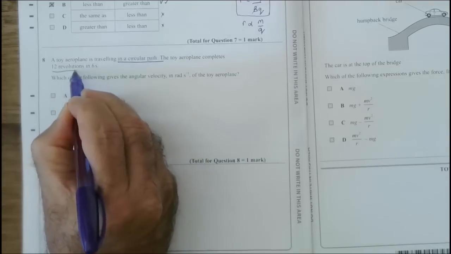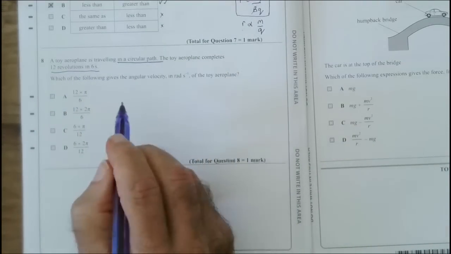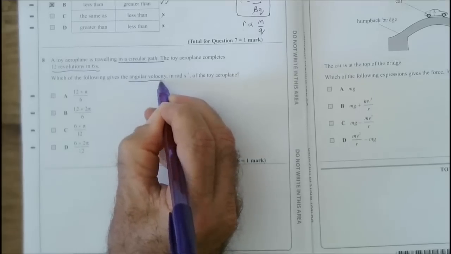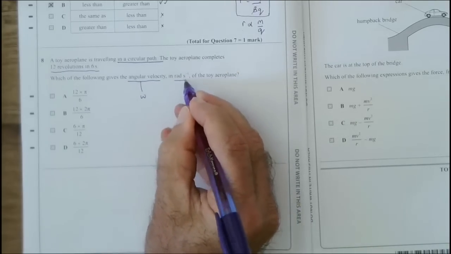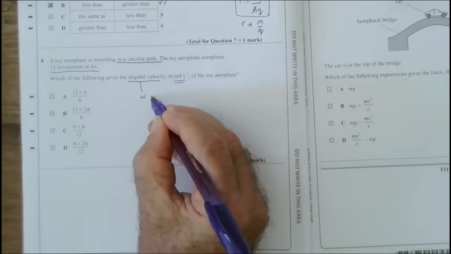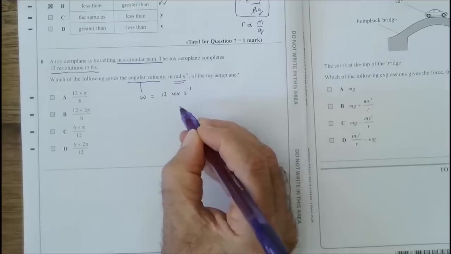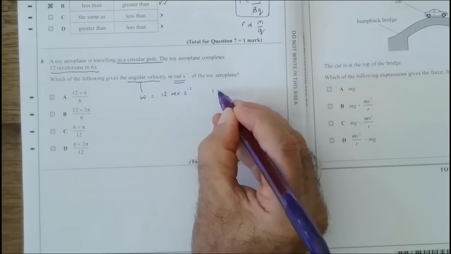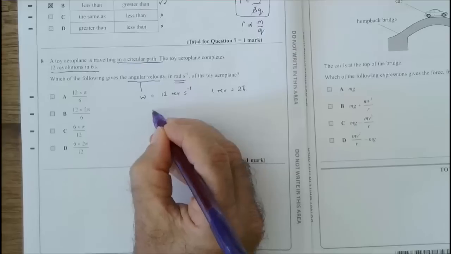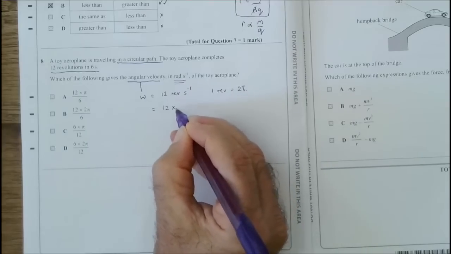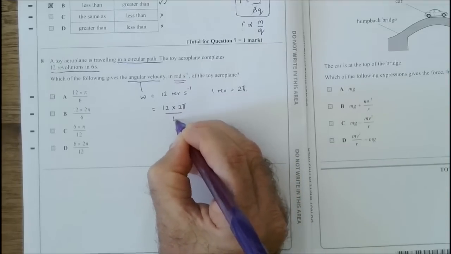It's 12 revolutions in 6 seconds, so it's 2 revolutions per second, but we wanted the angular velocity. The angular velocity is omega, and we want it in radians per second. Well, 1 revolution is 2 pi, so we're going to have 12 times 2 pi divided by 6.